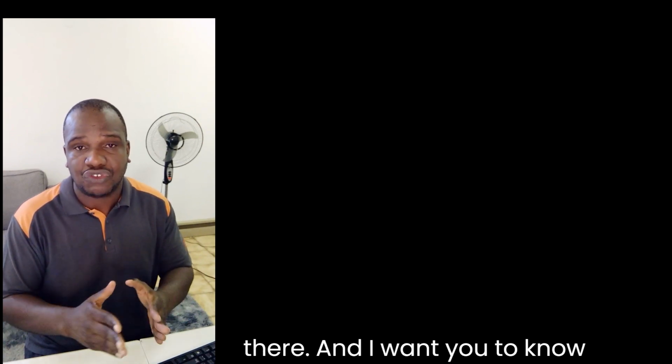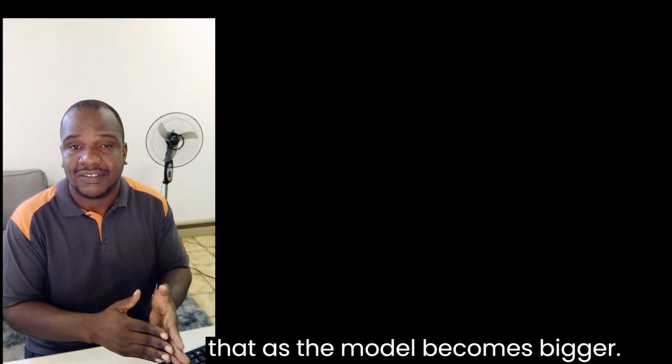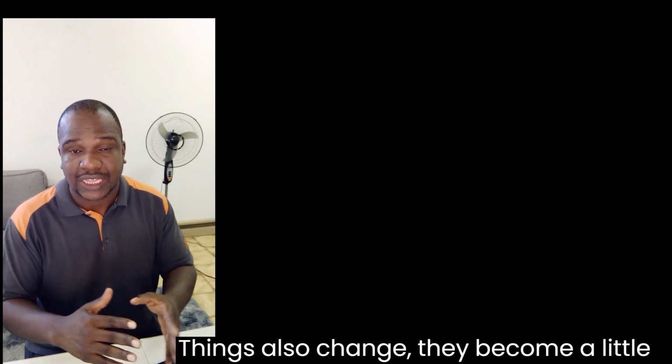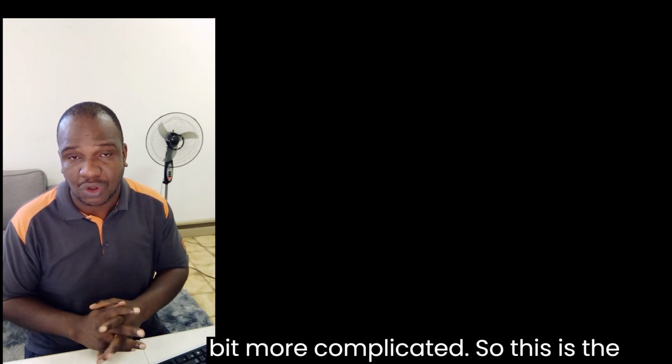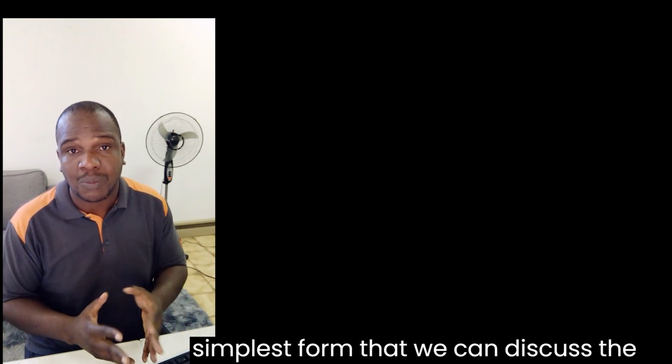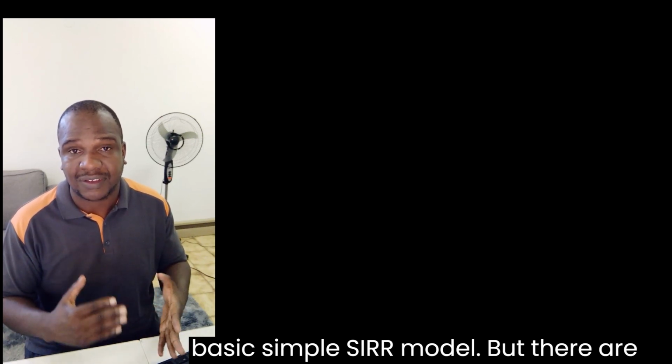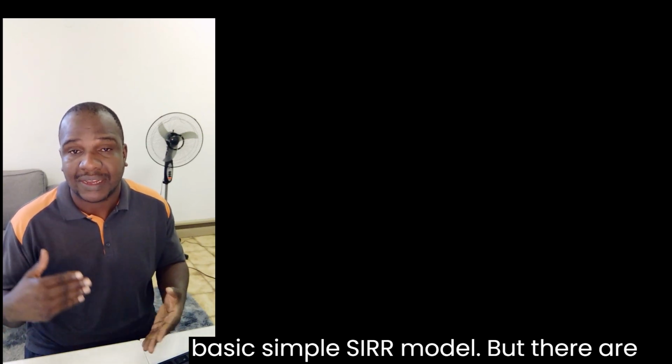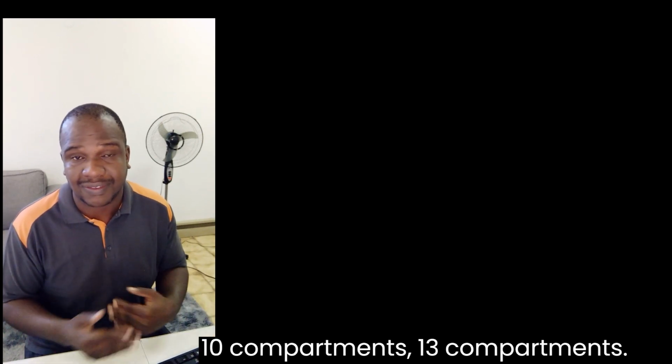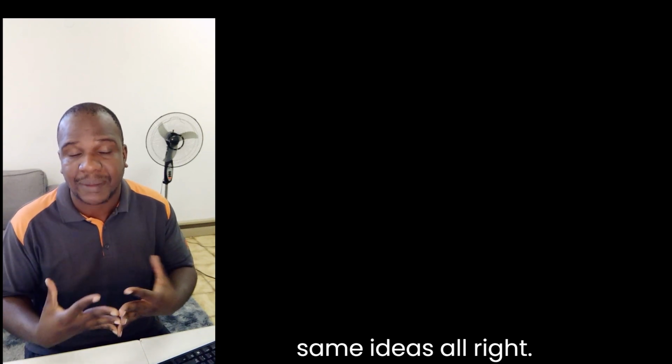I want you to know that it is important to remember that as the model becomes bigger, things also change. They become a little bit more complicated. This is the simplest form that we can discuss, the basic simple SIR model, but there are bigger models out there, some with even 10 compartments, 13 compartments, but still we must be able to apply the same ideas.